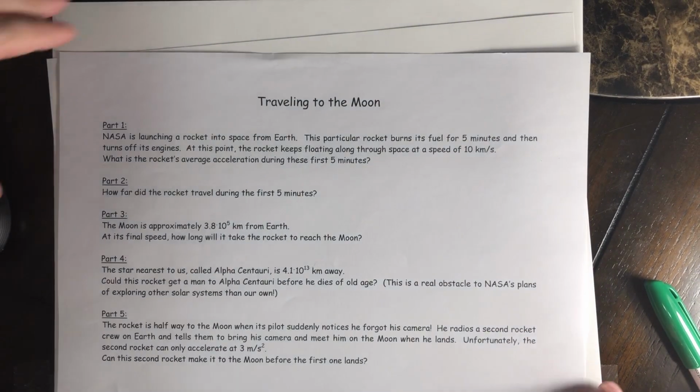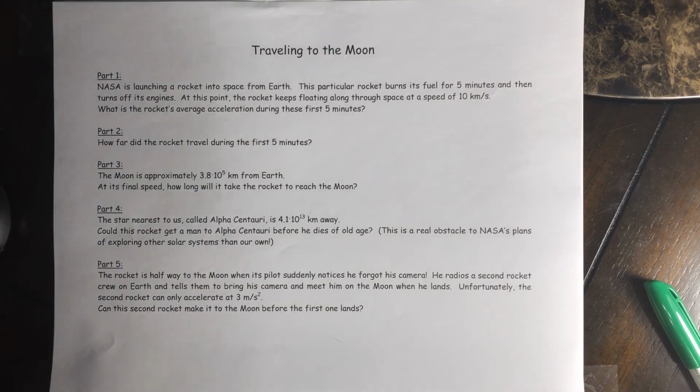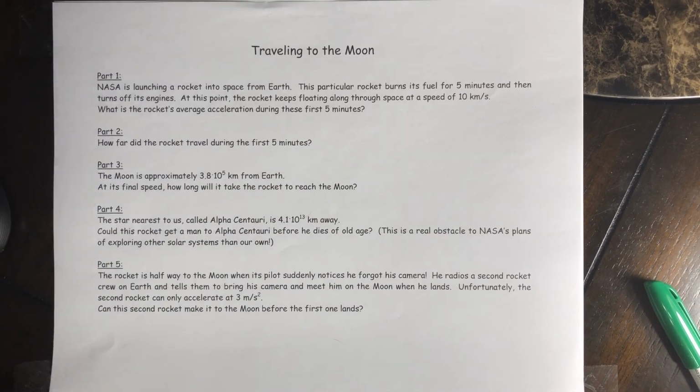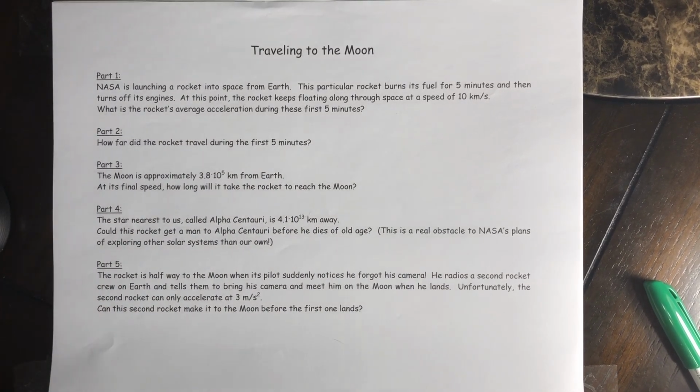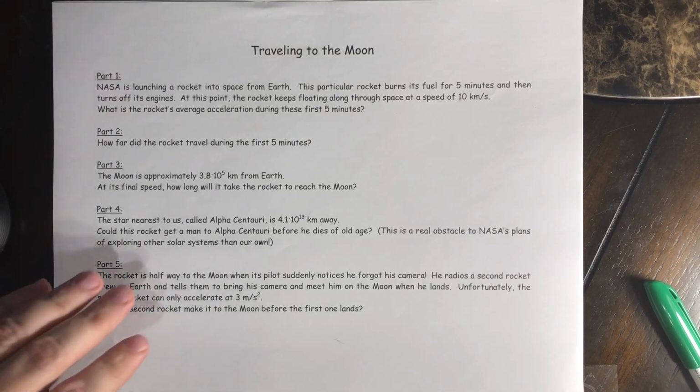Part 4, let me bring this back over here. Part 4 says the star nearest to us is called Alpha Centauri. It's about 4.1 times 10 to the 13th kilometers away. So if you compare that, that is a big difference from the moon. Okay? The question asks, could this rocket get a man to Alpha Centauri before he dies of old age? This would be a neat thing to see.